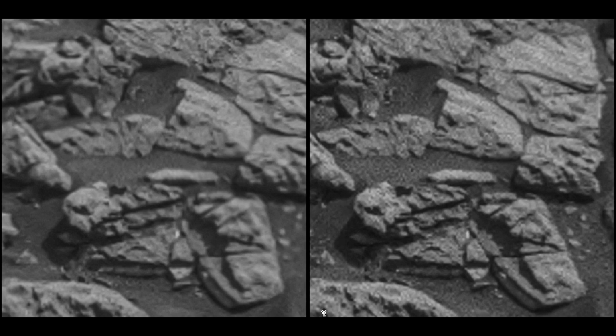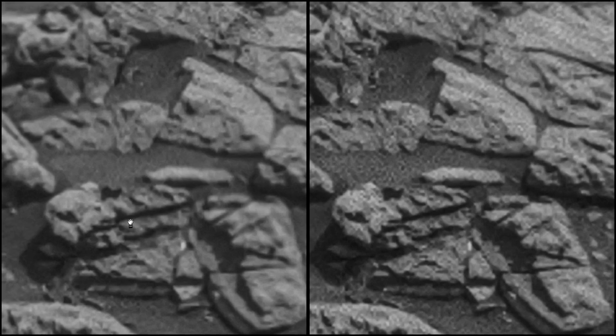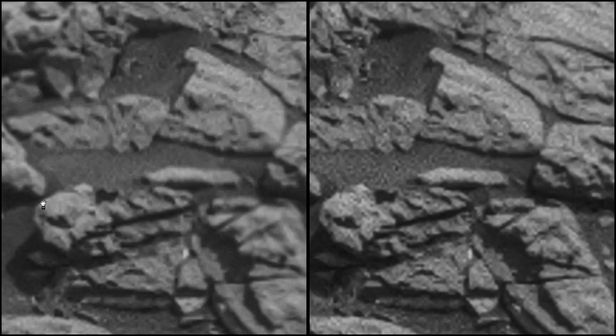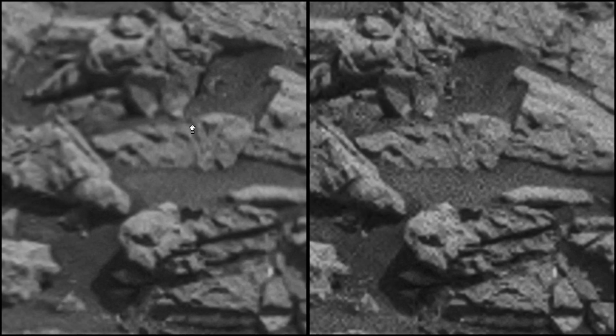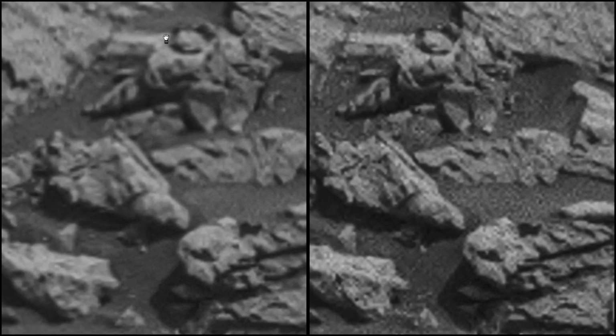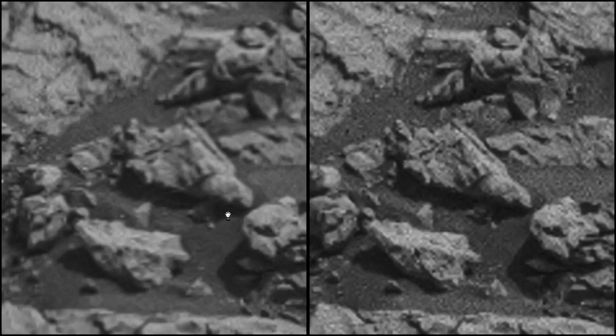So this is not a rock or a clay layer, it's not bedrock. Bedrock doesn't have stuff like that on it. And again, we've got non-fractal geometry all over, up here, and especially this bit and this.